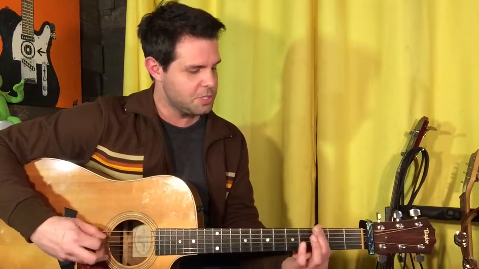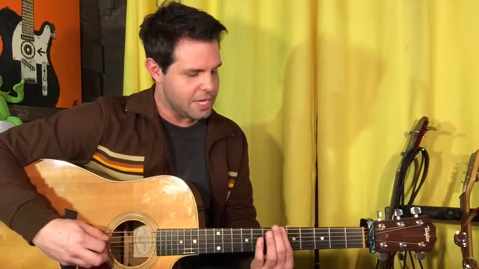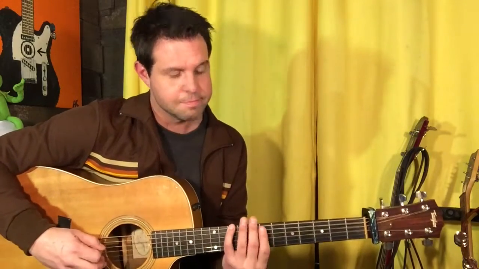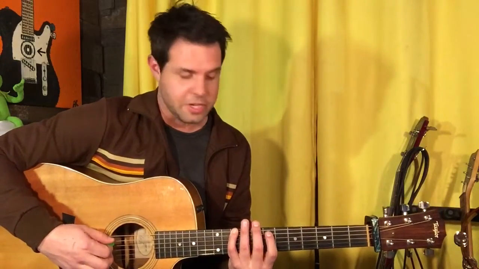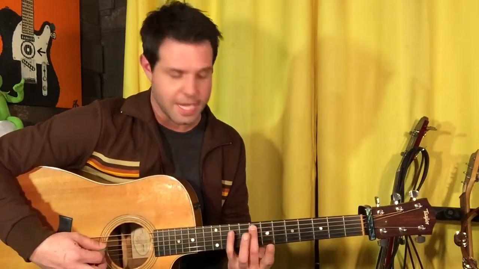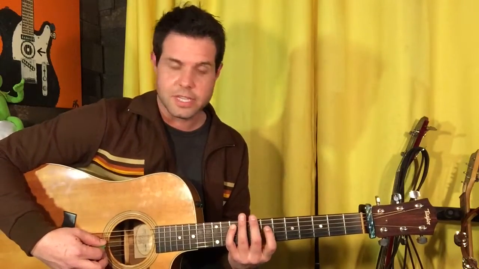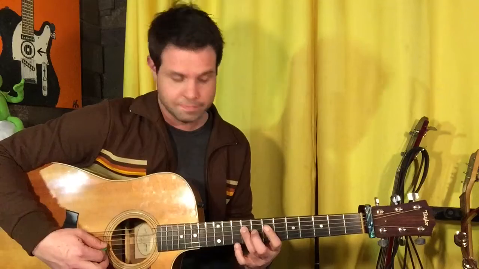Since C was the easiest one to think about, let's do C. That starts on the 8th fret of the E string, right? E, F, F sharp, G, G sharp, A, A sharp, B, C, because there's no such thing as B sharp. Great, so 8, 10, 7 on the A string, 8, 10, 7 on the D string, 9, and 10.